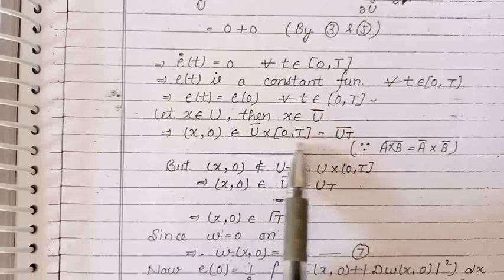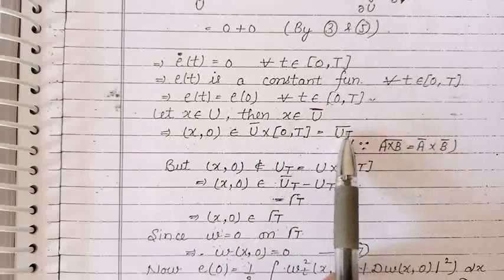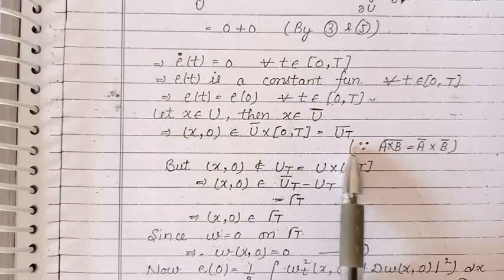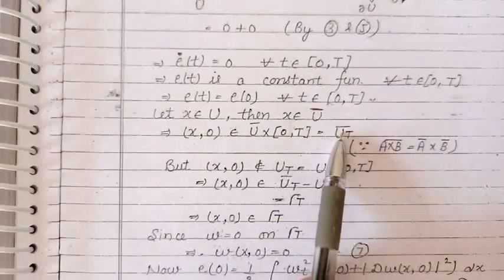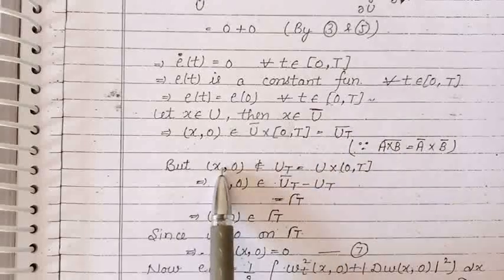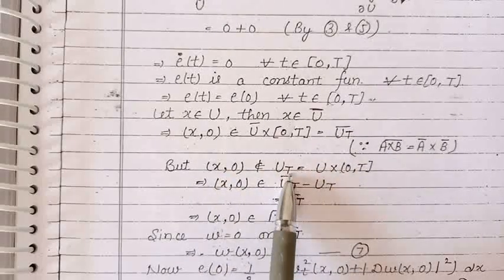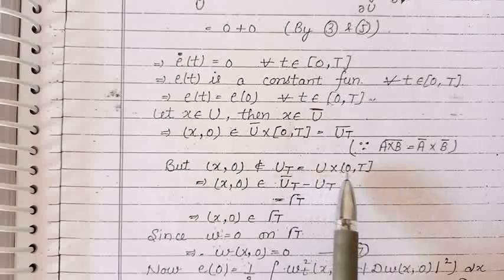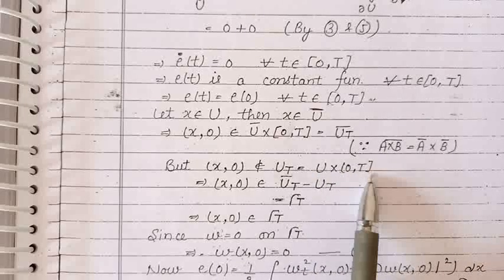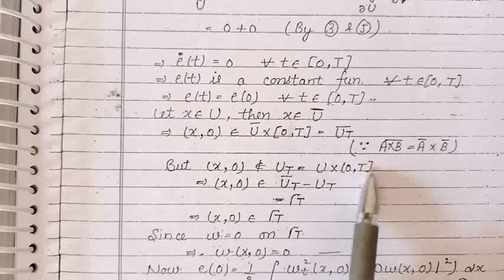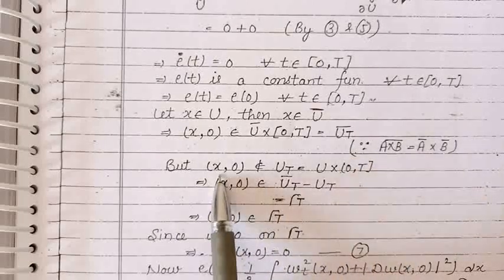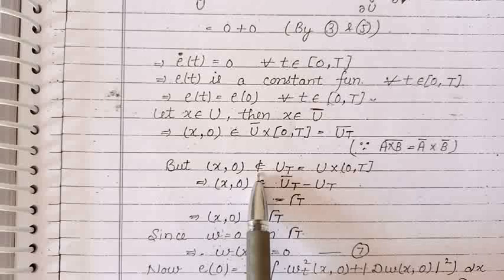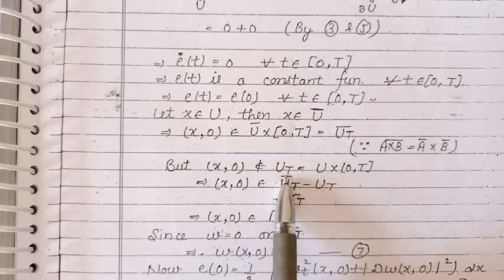And by definition, this set is the closure of ut. Now this point belongs to closure of ut. But this point does not belong to ut because ut is the Cartesian product of u with the semi-open interval 0 to t. Here 0 is not included in this interval. So the point (x, 0) does not belong to ut.